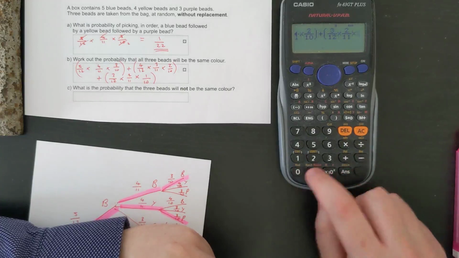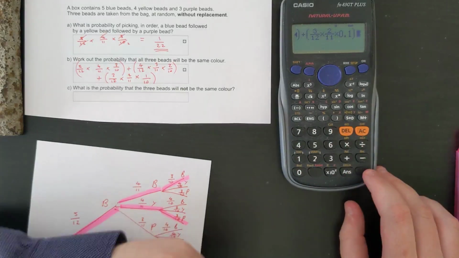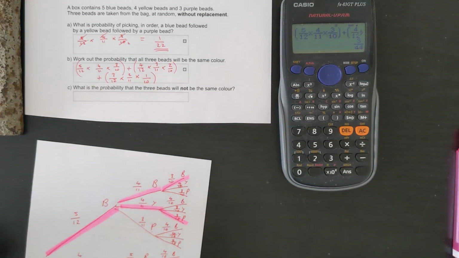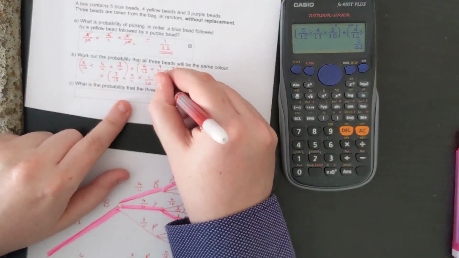I'm just going to write that as 0.1. My calculator's running out of space, which gives me 3/44.